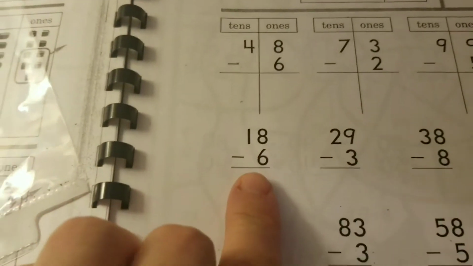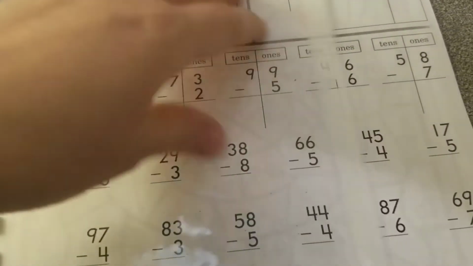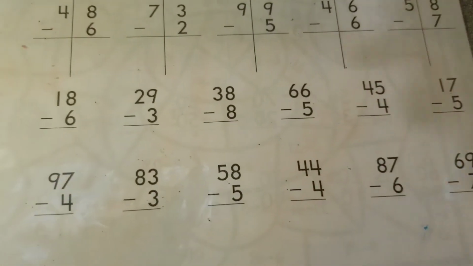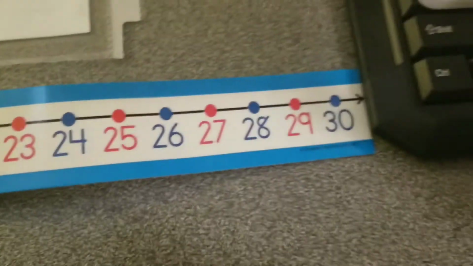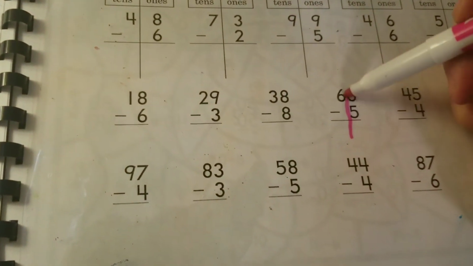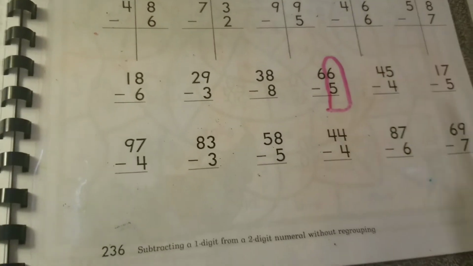So in this case here, we have 18 subtract, let's do a different number. Let's try a big one, like this one here, 66 subtract 5. On my number line, there's not enough, it does not go to 66. But again, we would look at our ones column first, 6 subtract 5.